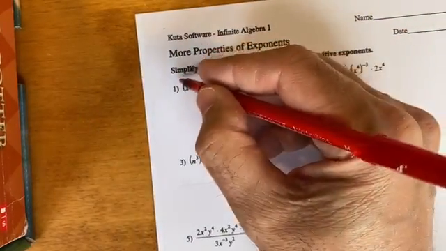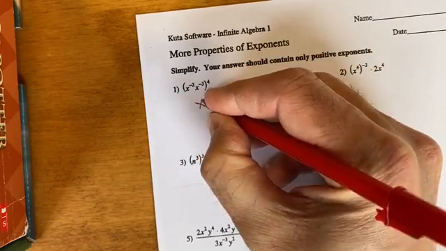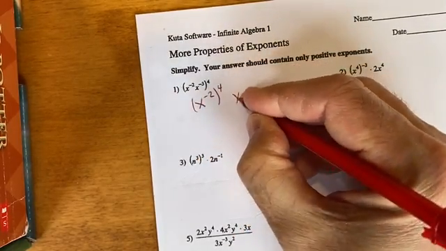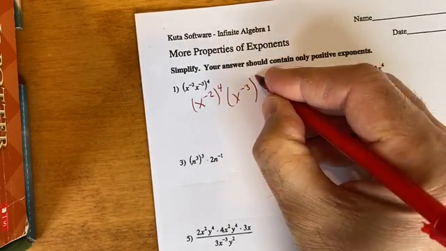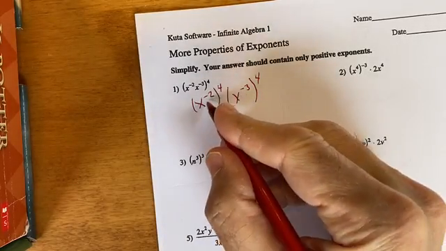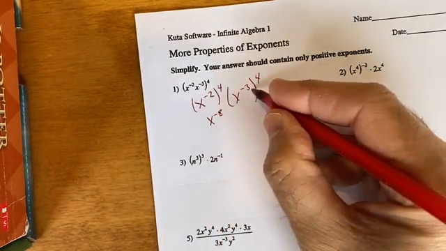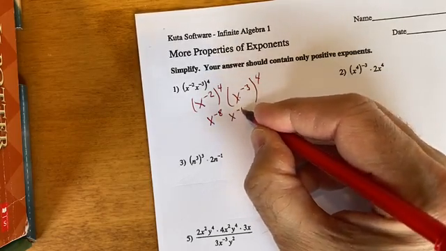So remember, when you have something in the parentheses to a power, everything in the parentheses goes to that power. X to the negative 2 to the negative 4, you multiply the powers, it's negative 8. X to the negative 3, negative 4, you multiply the powers, it's negative 12.